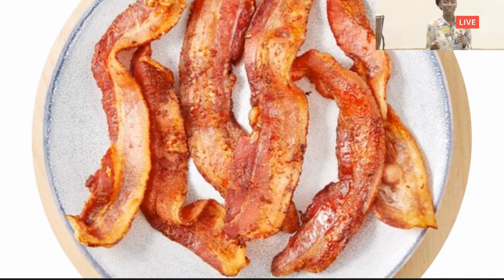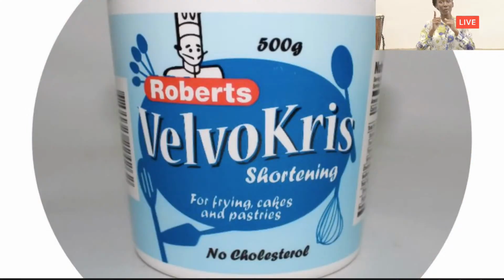And this is some crispy bacon. So now what is the next use of the pig? Surprisingly, if you didn't know, now you know, we get lard from pigs. So they actually use the fat of the pig to make lard or shortening. So there you go, a quick fact for you.